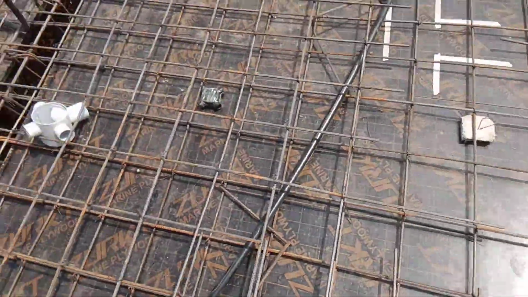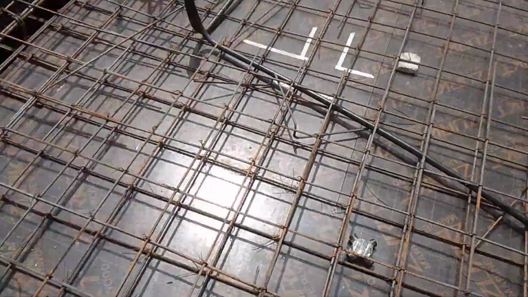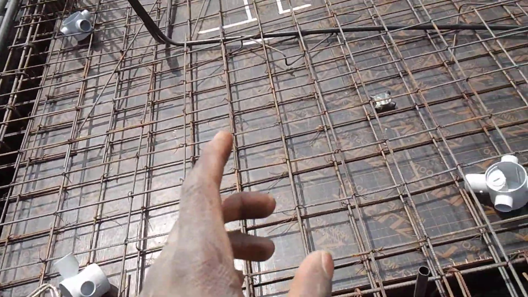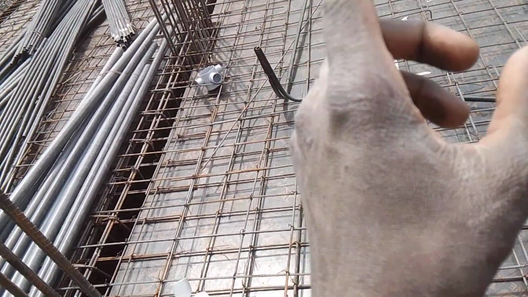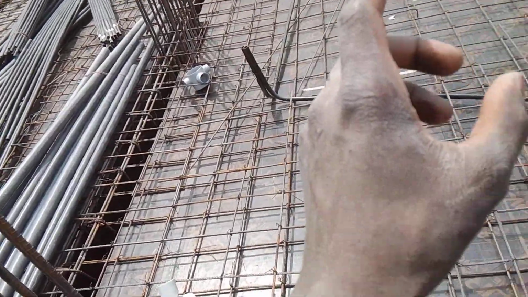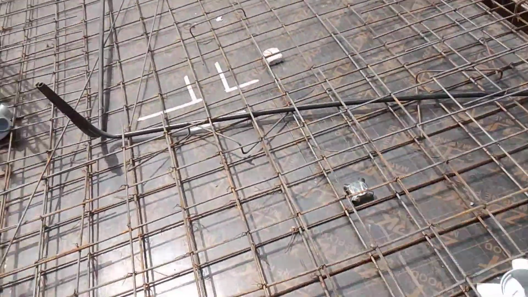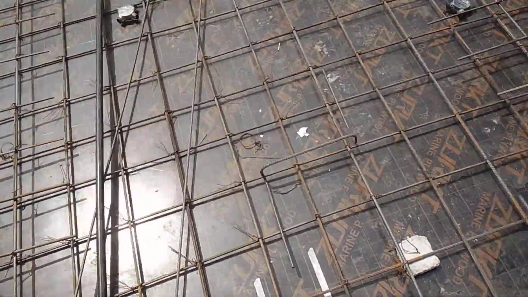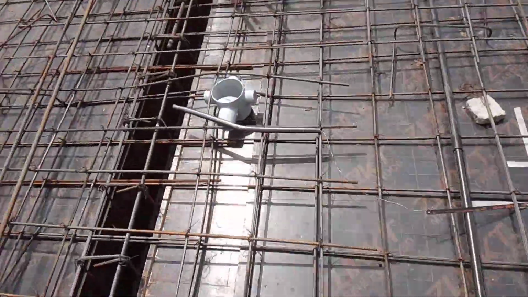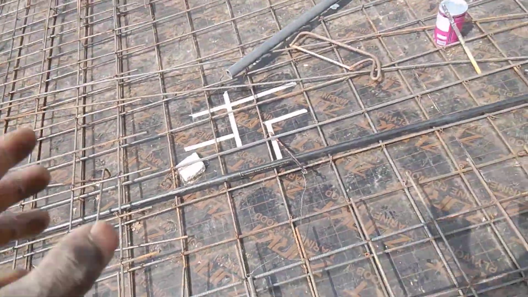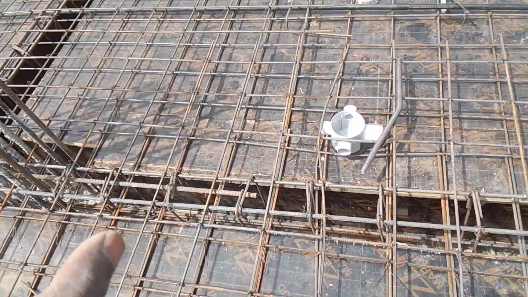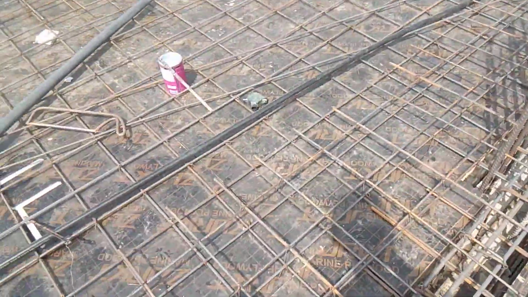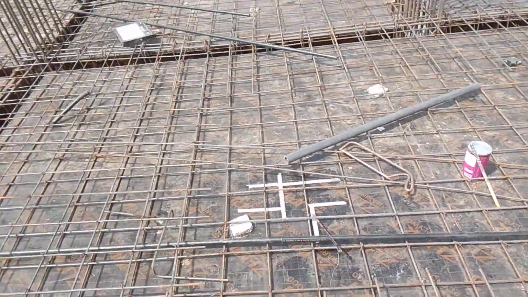When this span experiences compression or tension or even stress at the center, look, the supports of the columns and the beams give support to our reinforced bars for the slab.